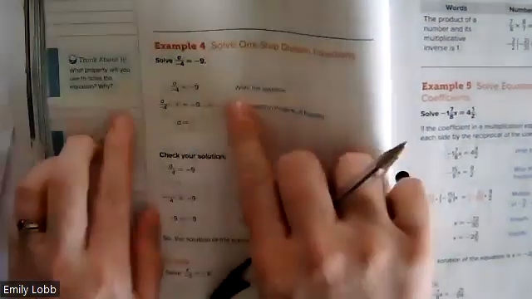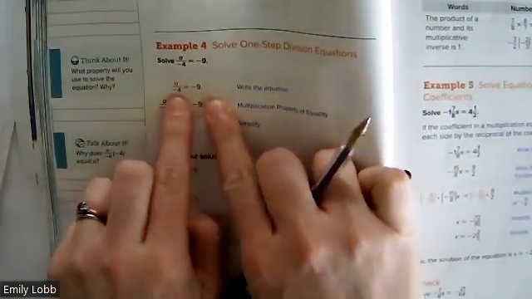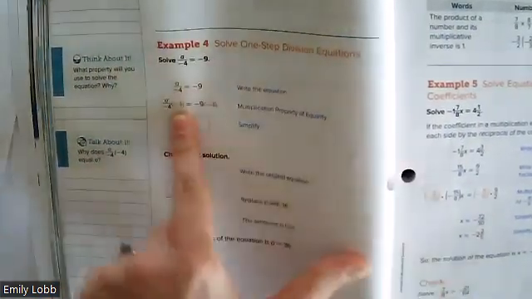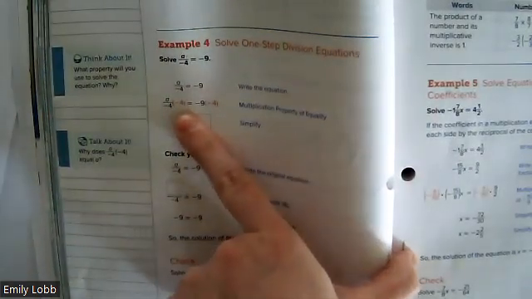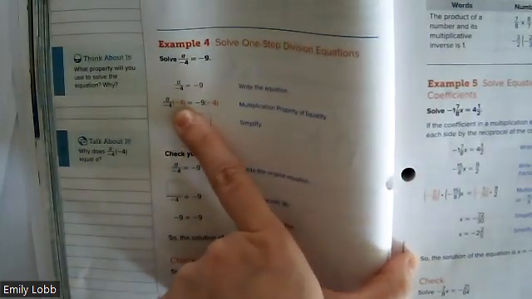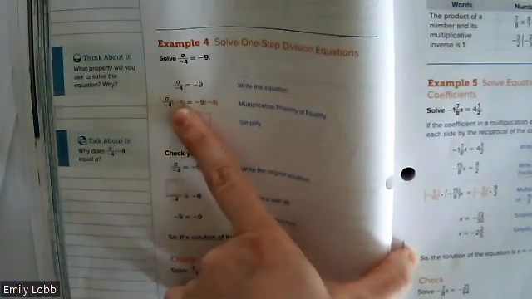All right, here we go, guys. To undo dividing by negative 4, we have to multiply by negative 4. So I'm showing multiplication with parentheses.